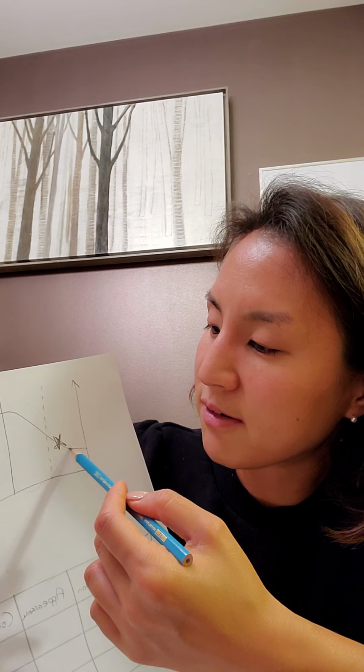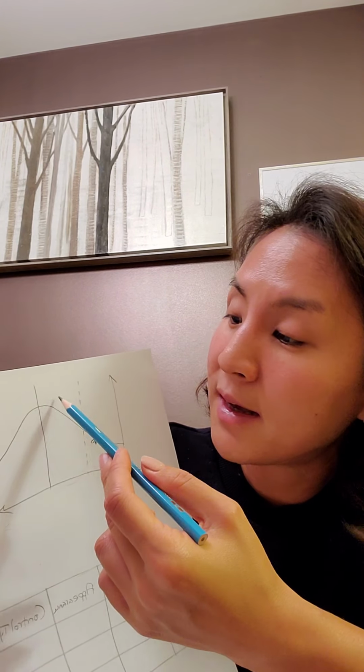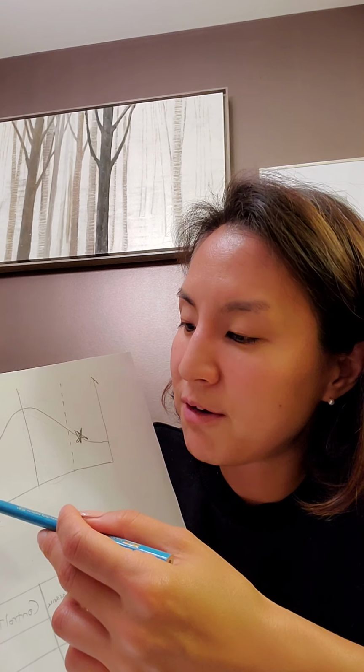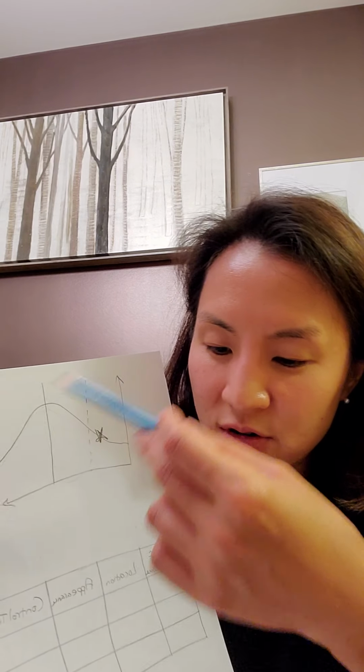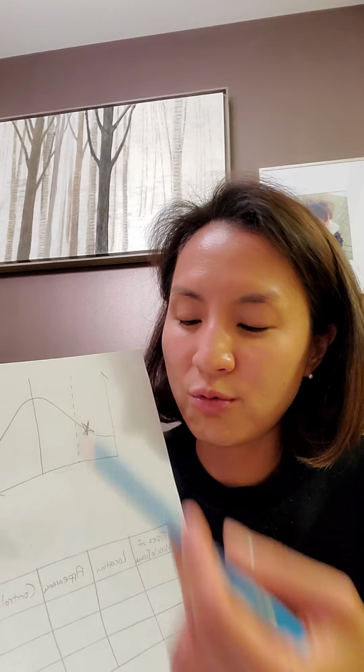The tension goes really high, and after that the muscle gets relaxed again. This is the relaxation period. The muscle gets relaxed again, preparing for the next signal. And this is how muscle contraction works.